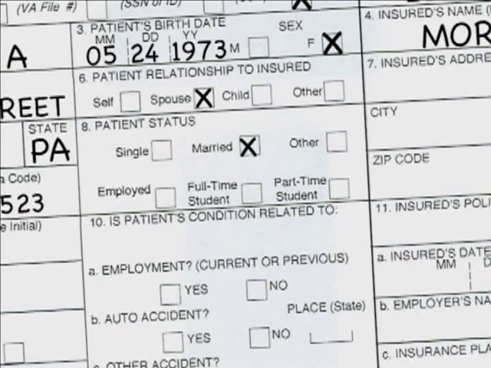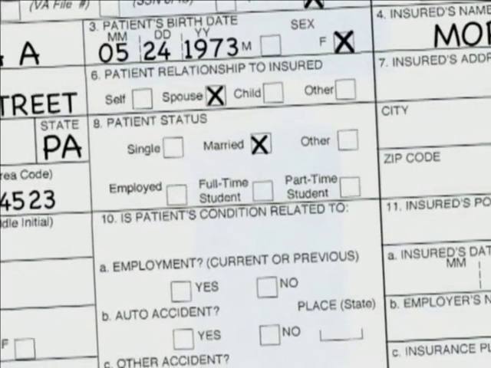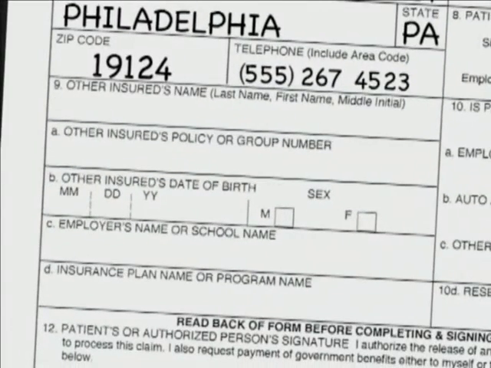Enter an X in the appropriate box to indicate whether the patient is employed, a full-time student, or a part-time student. If none of these are applicable to the patient, leave blank. Block 9 through 9D. If the patient has secondary insurance, enter the pertinent information. If the patient is not covered by secondary insurance, leave this section blank.